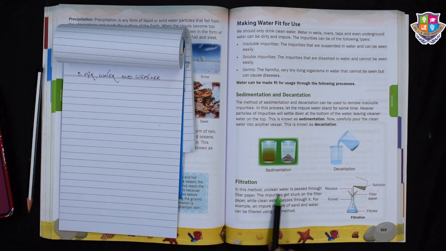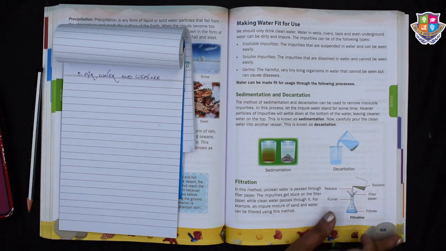In this method, unclean water is passed through filter paper. The impurities get stuck on the filter paper while clean water passes through it. For example, an impure mixture of sand and water can be filtered using this method. Now I want you to do this sketch and then label all the parts over here. This is the funnel, this is the residue, this is the solution, this is the filter paper, and this is the filtrate. This is the entire procedure of how filtration takes place.